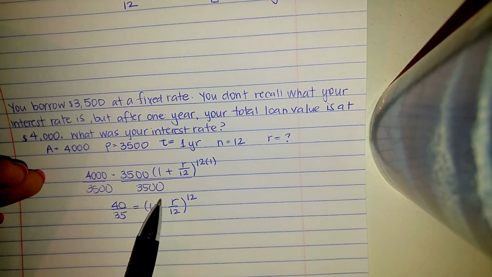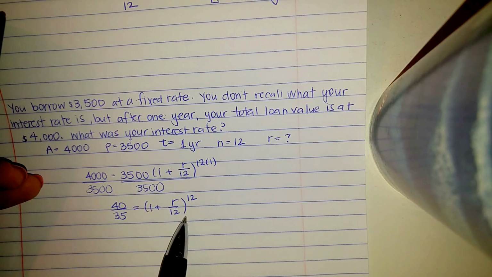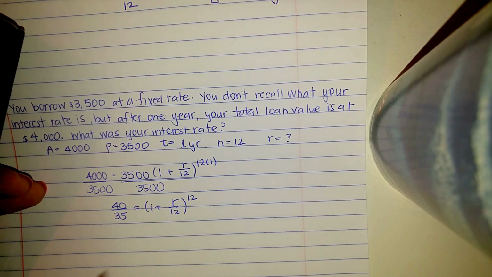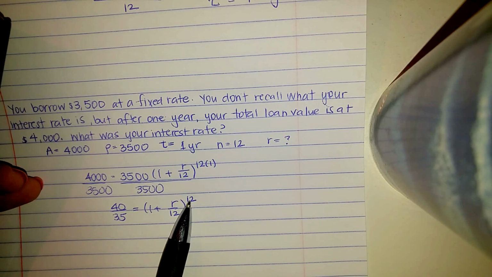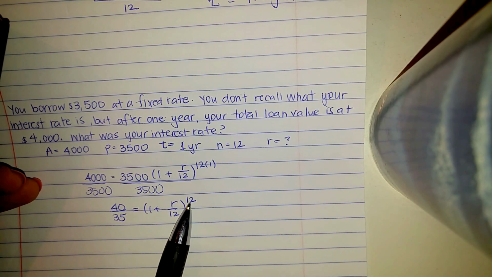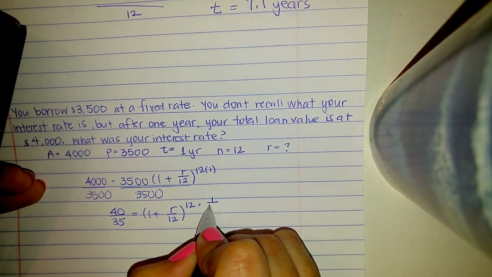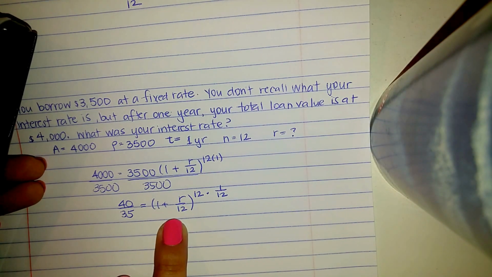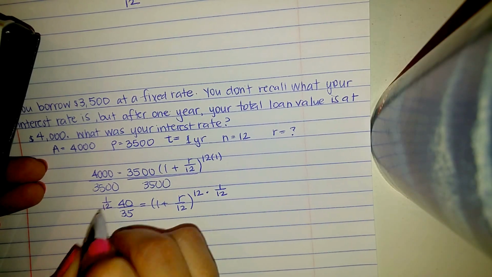The variable that I'm trying to solve for is inside the base of my exponential function. So applying a logarithm in this case won't work because it'll still leave my variable as part of the base. Since I'm raising this to the power of 12, I want to do the inverse of that. So I'm going to raise this value to the power of 1/12, and I'm going to do the same thing on the other side.